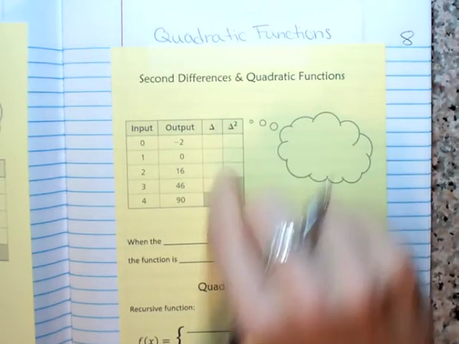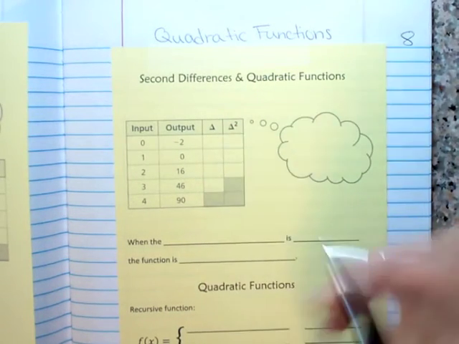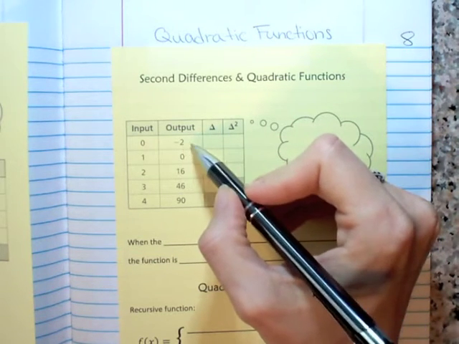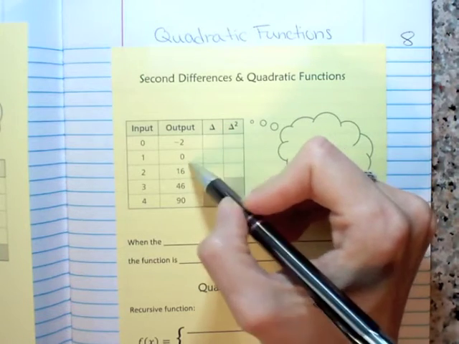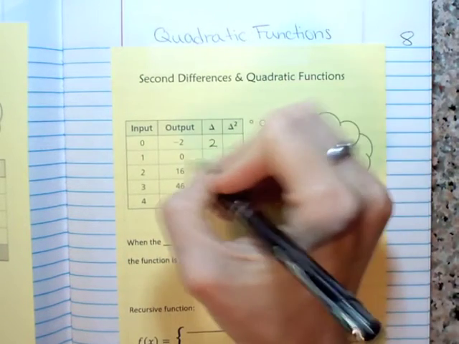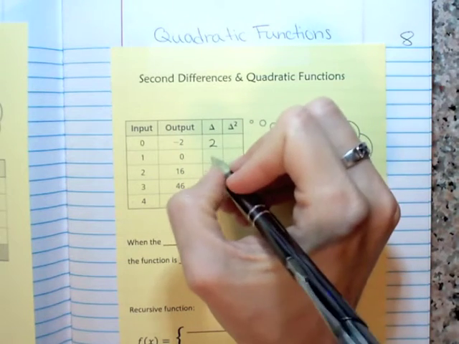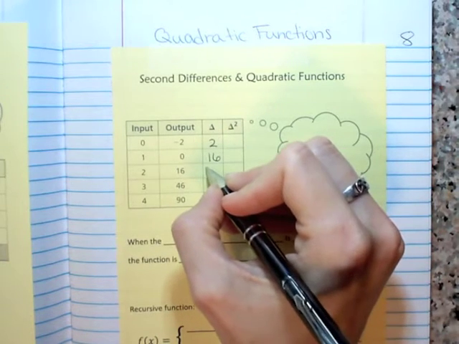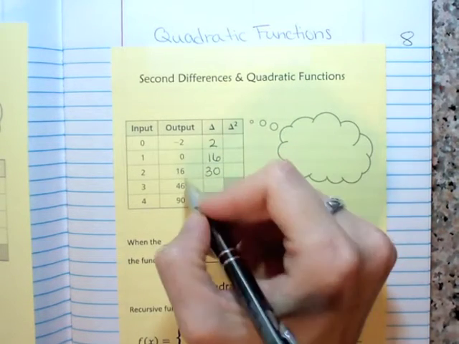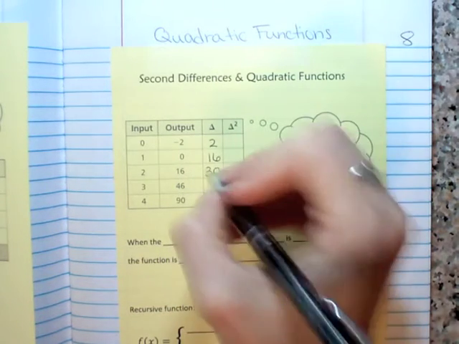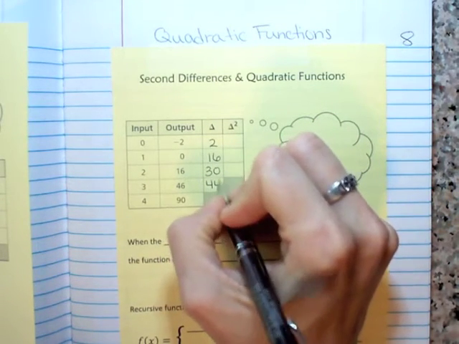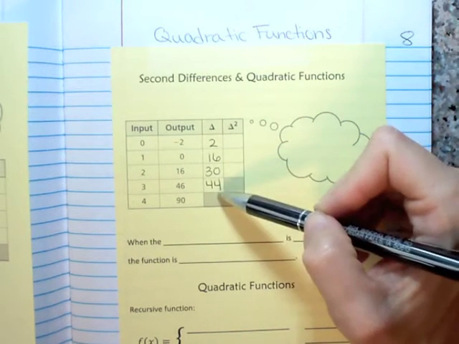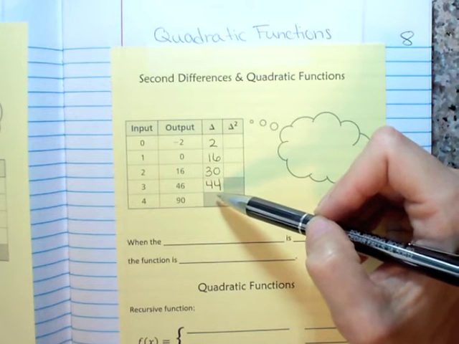First of all, we have this delta column that we've already talked about is the difference column, and we find the difference, remember, from figuring out how much we would have to go from -2 to 0, so that would be, we'd go up by 2, and then from 0 to 16 we'd be going up by 16, and then 16 to 46 would be going up by 30, and 46 to 90 would be a difference of 44. So notice this function cannot be linear because we do not have a constant difference. So we already know it's not linear.